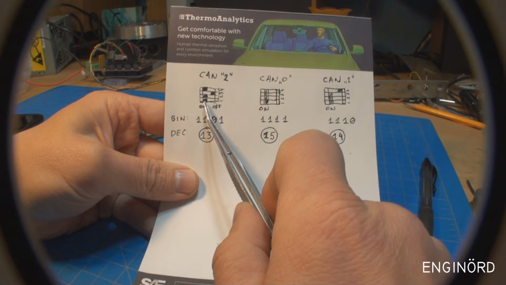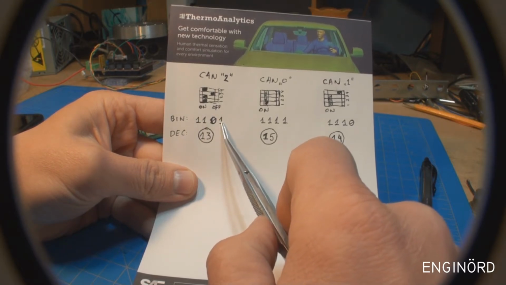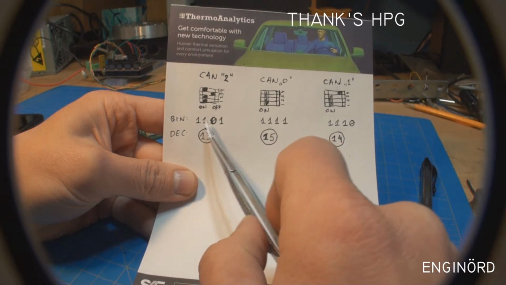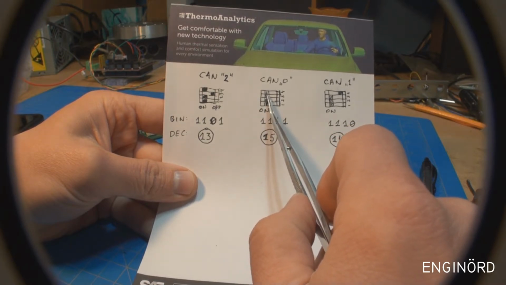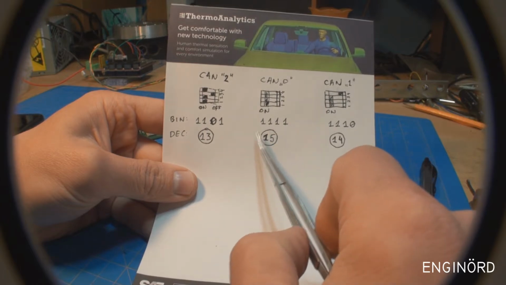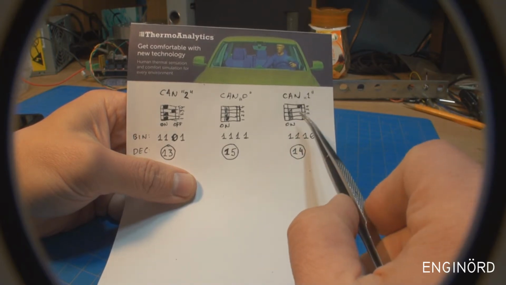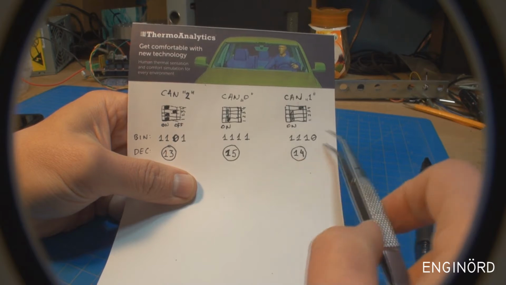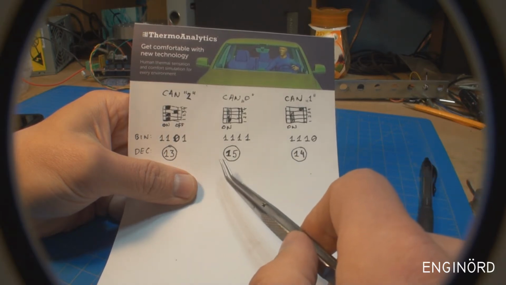If you decipher this, it would be 1101, which is a binary code, and the decimal equivalent would be 13. Now if you look at this one, all of them are on, so that would be 1111, which is decimal 15. And this guy would be 1110, so that would be decimal 14. And so you can see there's a logic in it.